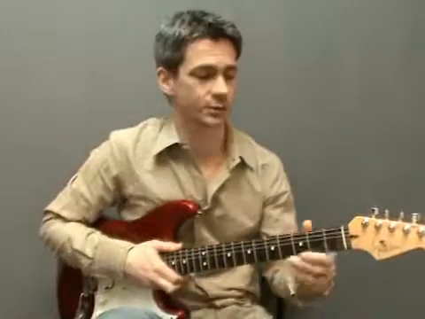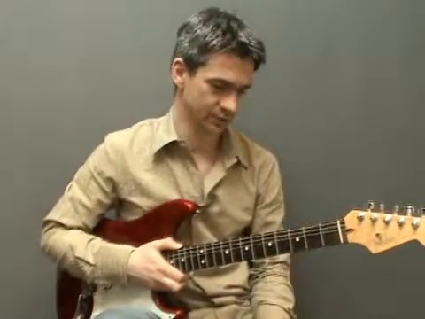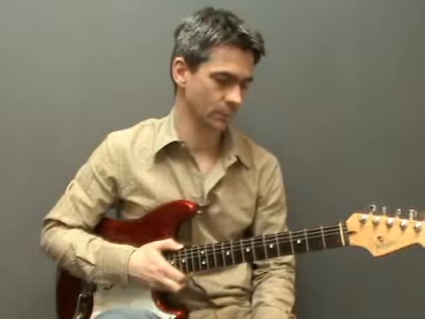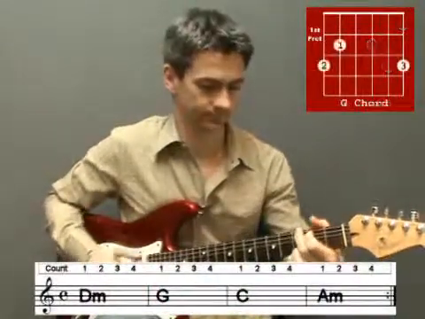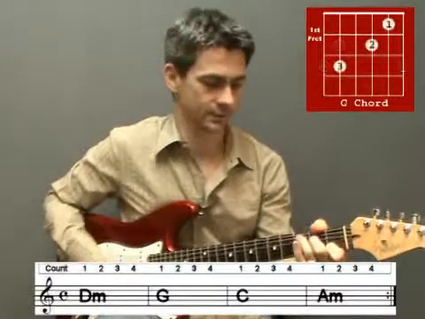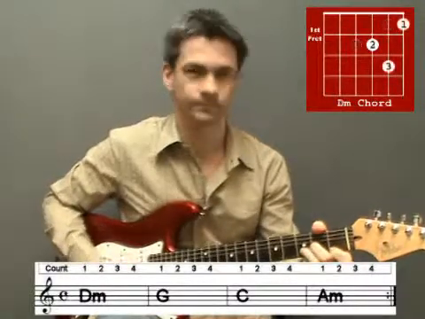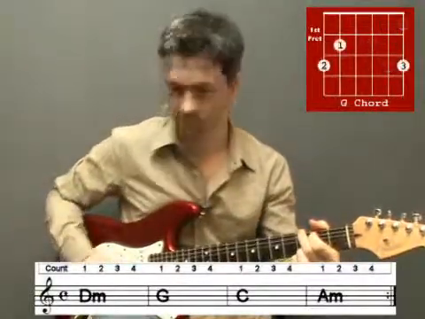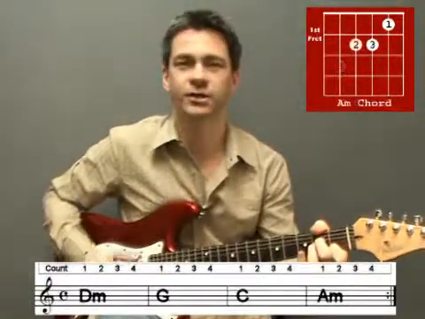For sequence 6 we're going to start on the D minor chord, then play G, and then C, and then A minor. So that's D minor, G, C, and then A minor. So if you get your fingers ready on the D minor chord, again 4 and in. 1, 2, 3, 4. G, C, A minor, D minor, G, C, A minor, and finish on the D minor.